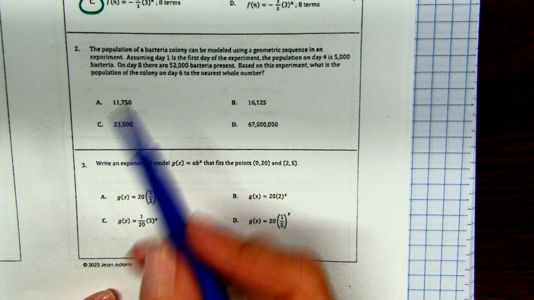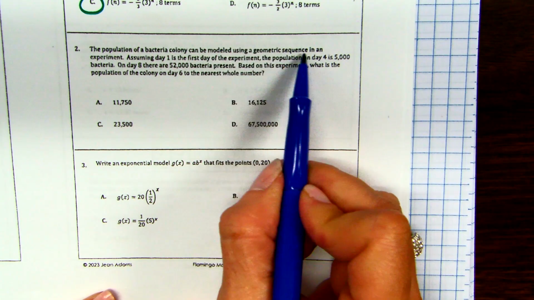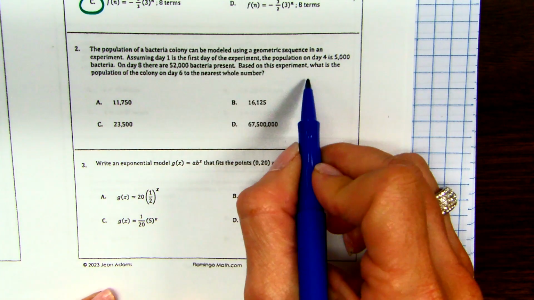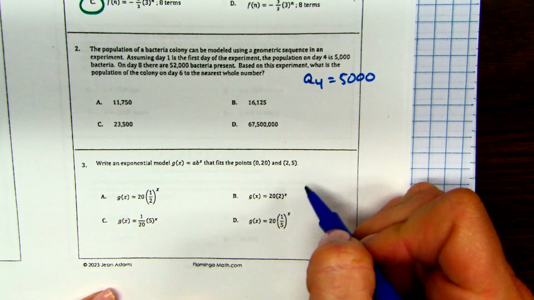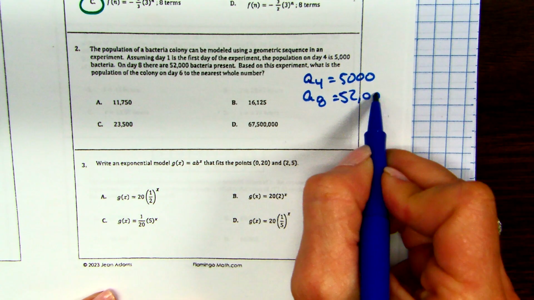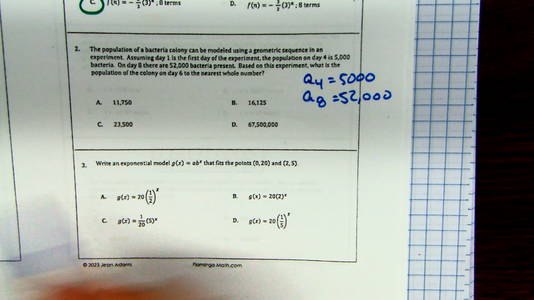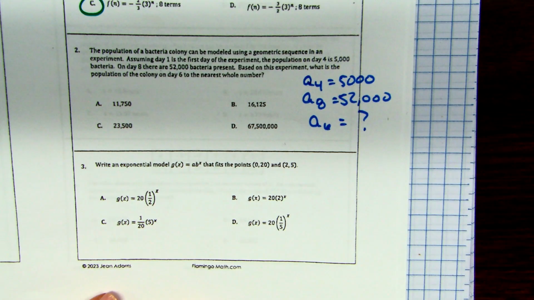The population of a bacteria colony can be modeled using a geometric sequence in an experiment. Assuming day 1 is the first day of the experiment, the population on day 4 is 5,000. On day 8, I have 52,000. Based on the experiment, what is the population of the colony on day 6? Okay, what I'm seeing there is a middle number. So, for the sake of me not writing it again.